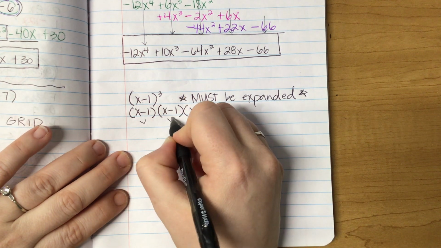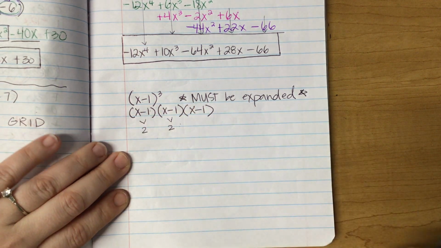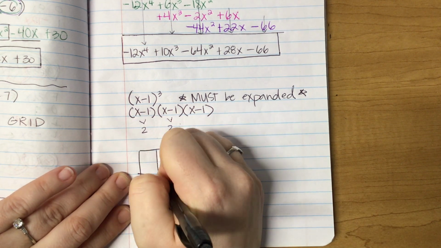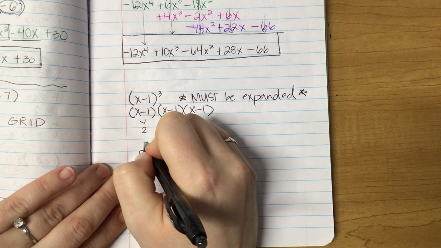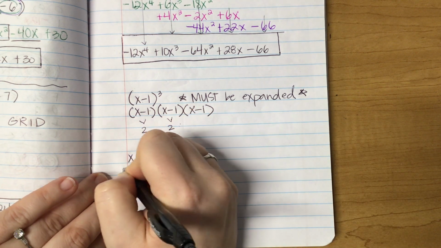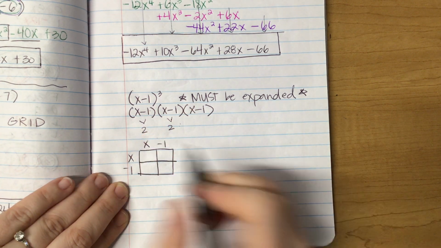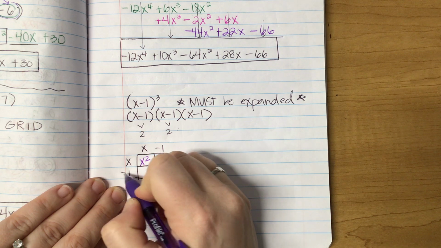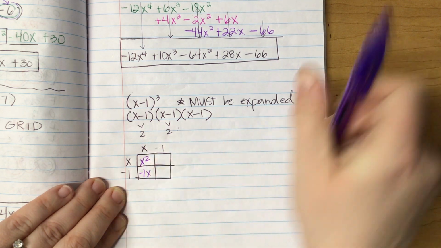So let's use the grid just to show that it works for a binomial times a binomial. I'm going to do a 2 by 2 grid. X minus 1, x minus 1. X times x is x squared. X times negative 1 is negative 1x.